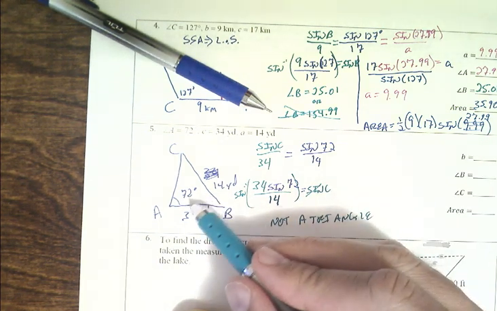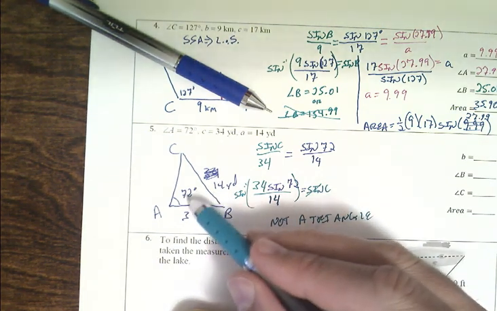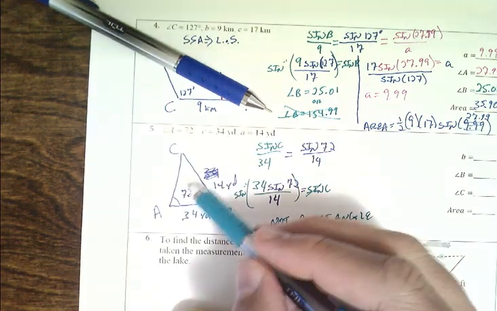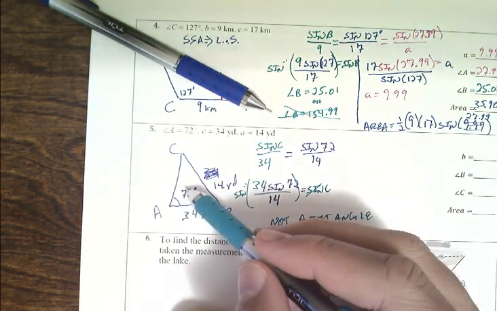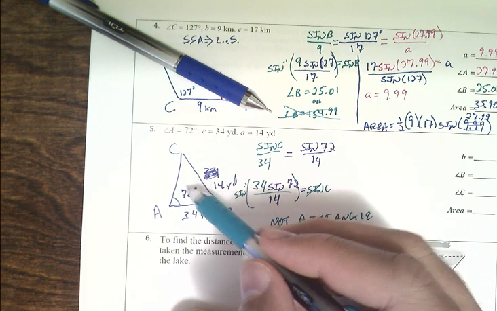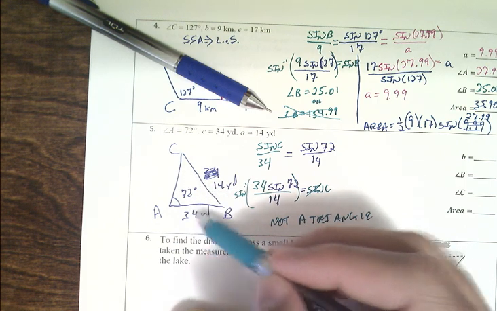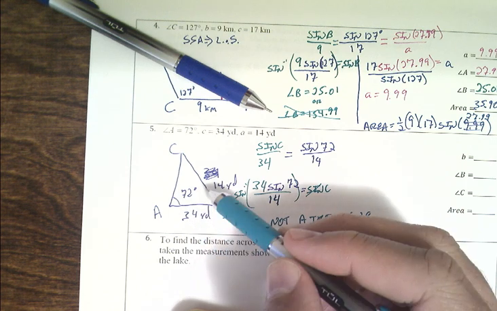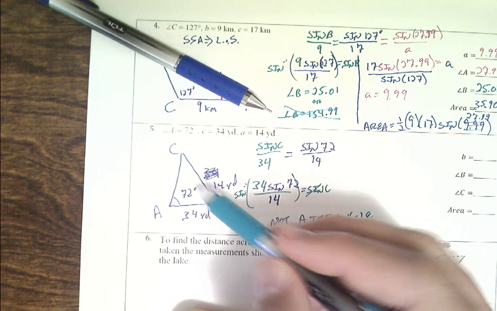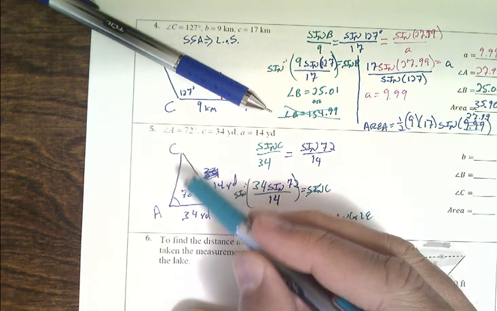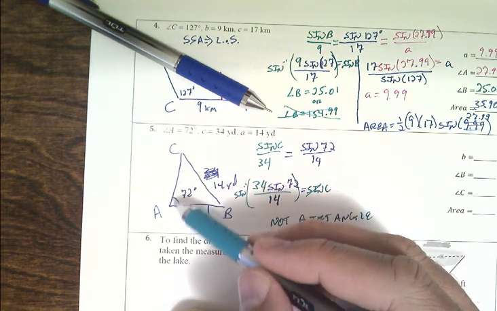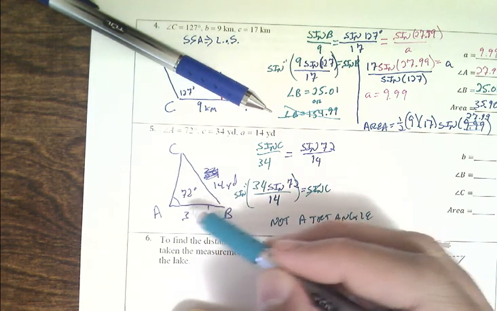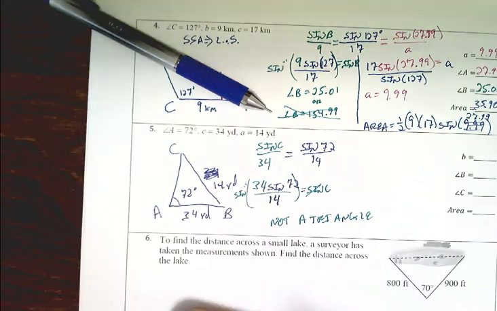And that goes back to this being weird. 72 degrees, only 180 degrees are in a single triangle. So 72 degrees is fairly a good chunk of that. And this side right here is much, much bigger than this tiny side right here. So what it's saying is that there is no length for this side that could possibly work to make this one 34 and this one such a small size.